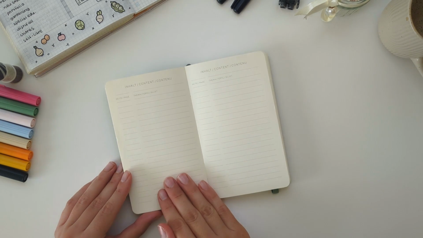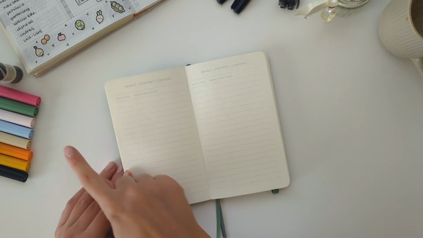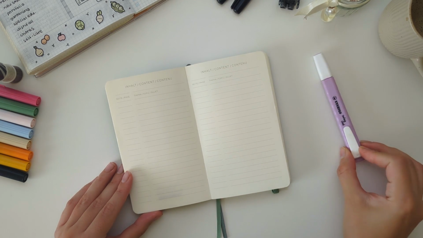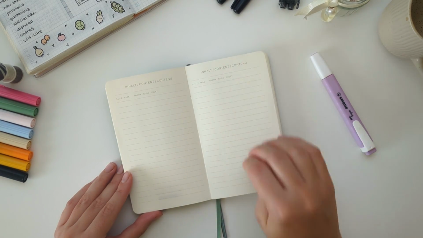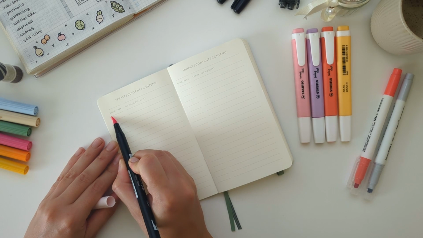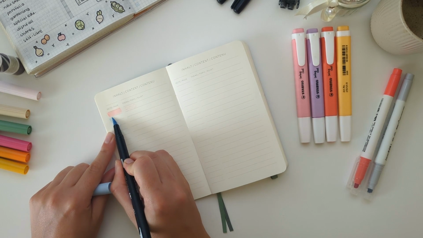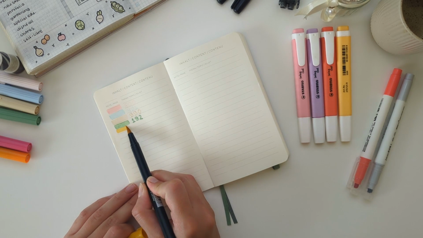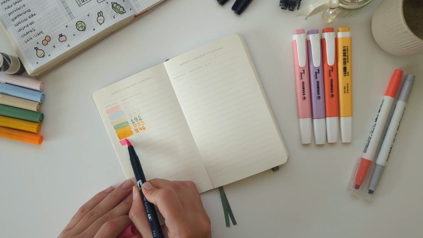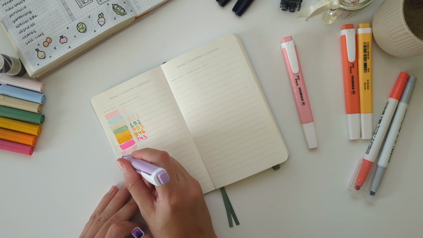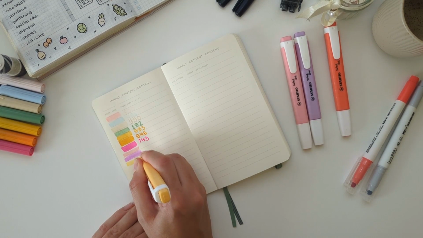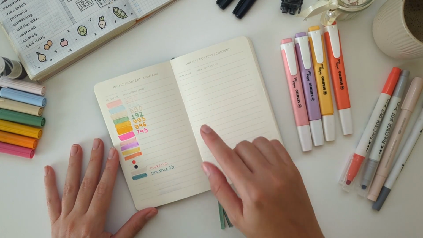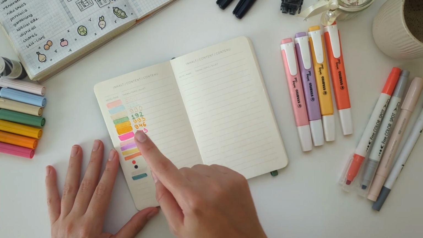So I've decided to use this page for swatches, and I'll be trying out my tombos, but I also have some highlighters that I could be using. So I'll be swatching them in this page, and then probably on this page I'll create my index. This is very helpful because I can see which colors are showing nicely and which colors are just too intense.